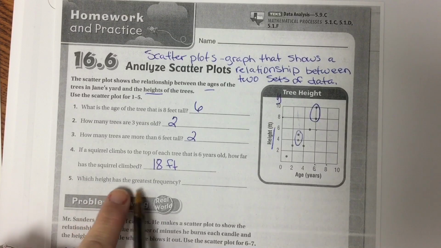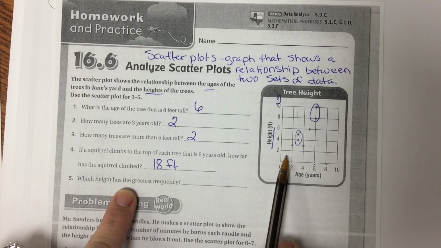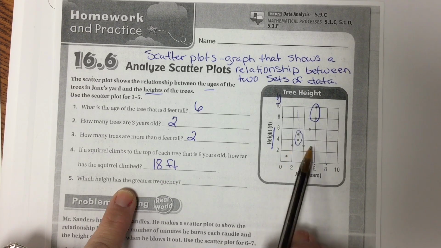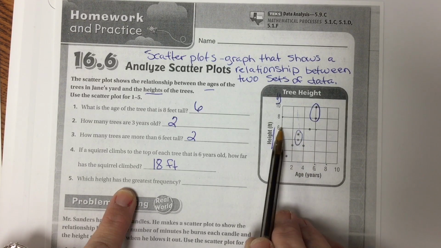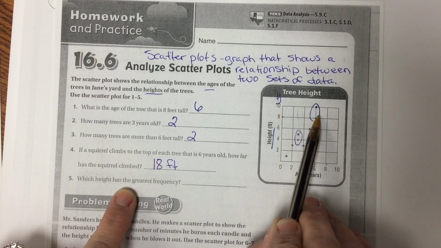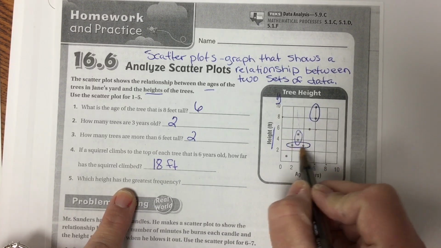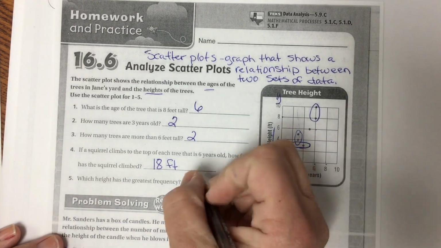Which height has the greatest frequency? So we're going to look at height. So we've got 0. This would be 1 foot. 2 foot, there's none. 3 foot, 2. 4 foot, there's 1. 5 foot is 1. 6 foot is 1. 8 foot is 1. 10 foot is 1. So the only one that has more than one measurement would be the 3 feet.